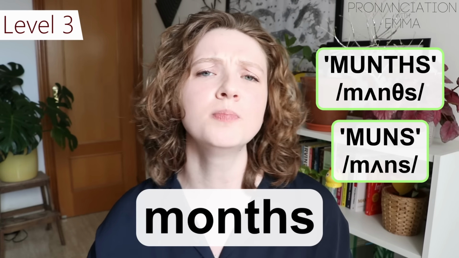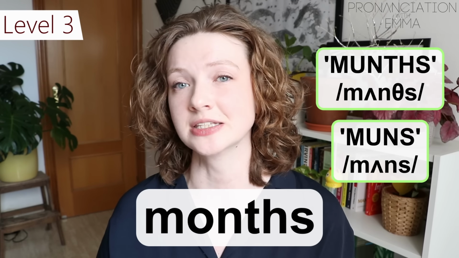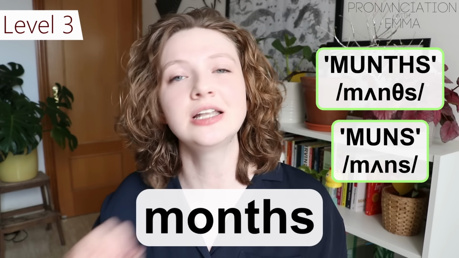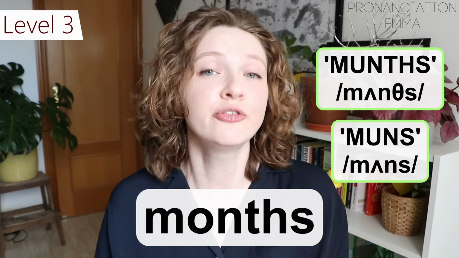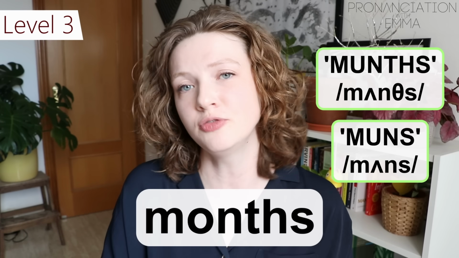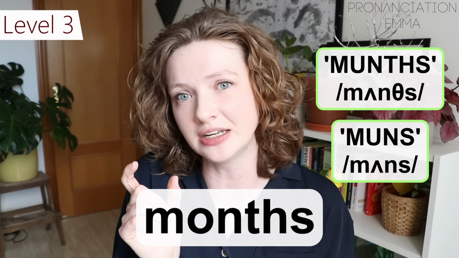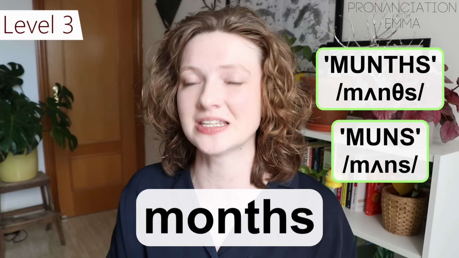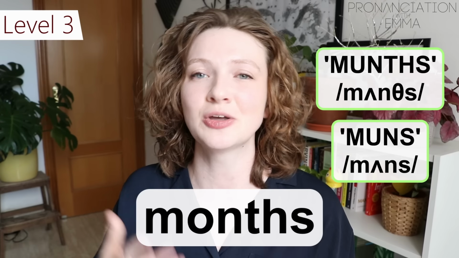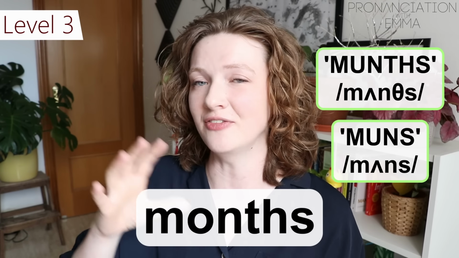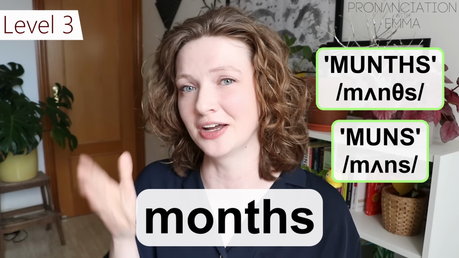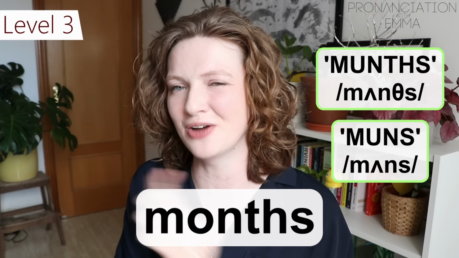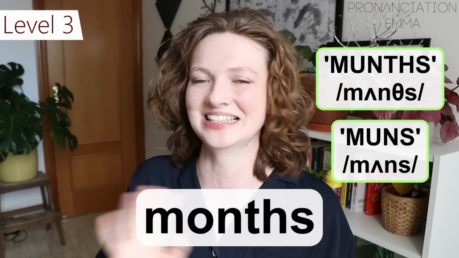To cut that TH, it's a lot easier in rapid speech, so feel free to do that as well. But if you're just saying the word in isolation, same with sixth, it's not really good to cut those sounds. It might confuse some people. It's only understandable if you have it in context. So you can cut the sounds in context, but on their own, I wouldn't advise cutting sounds.